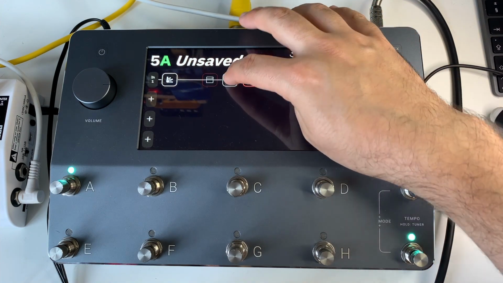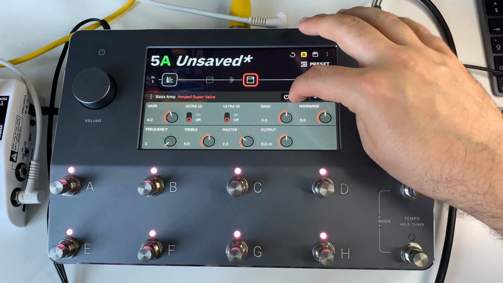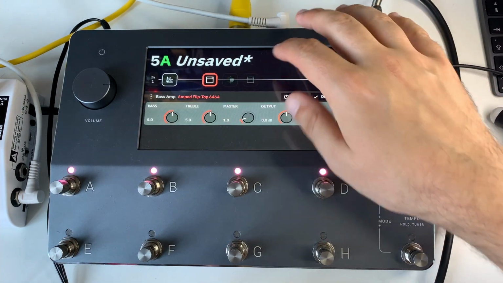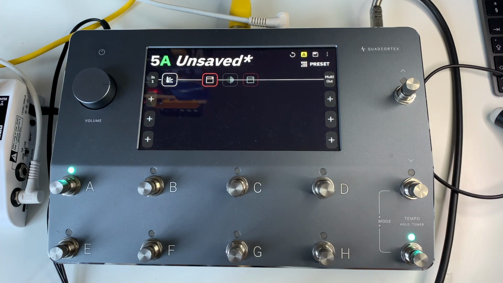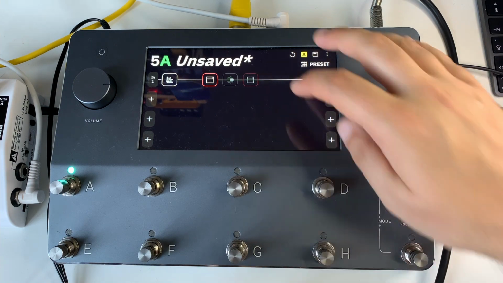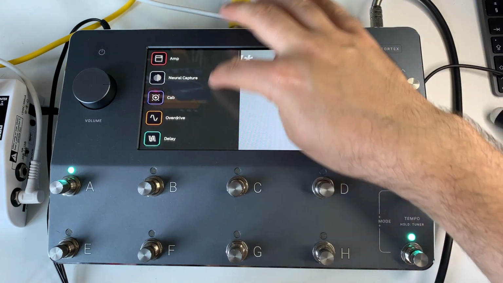Okay, so now I'll bypass these and go to the clean sound again. So I will want to add a compressor here.